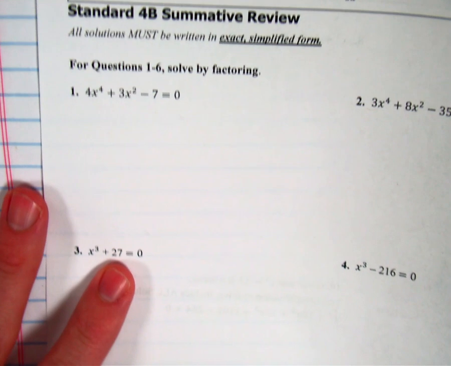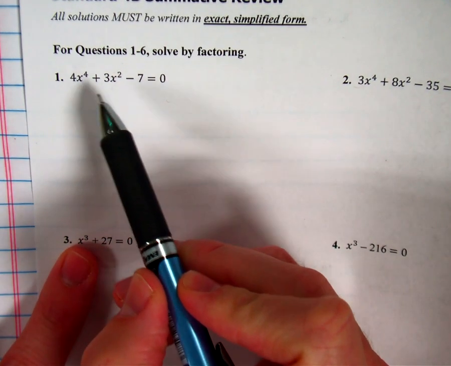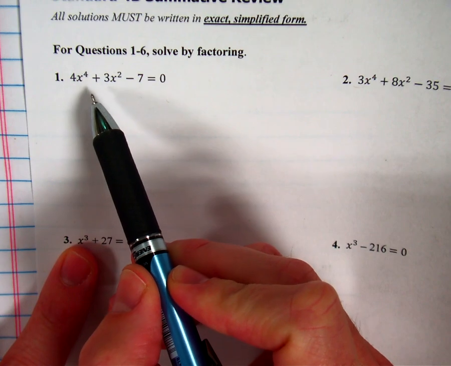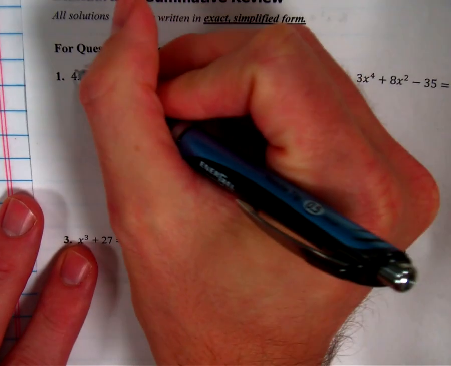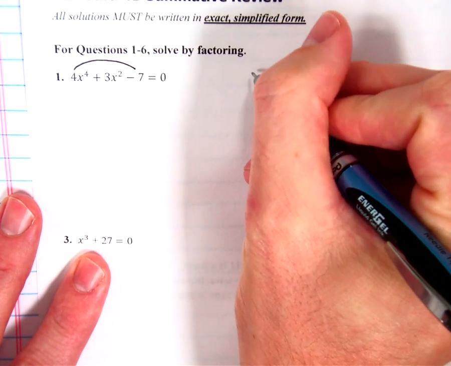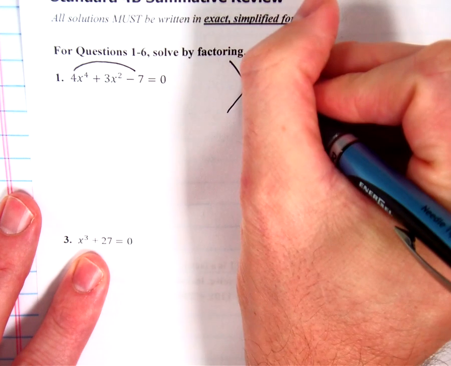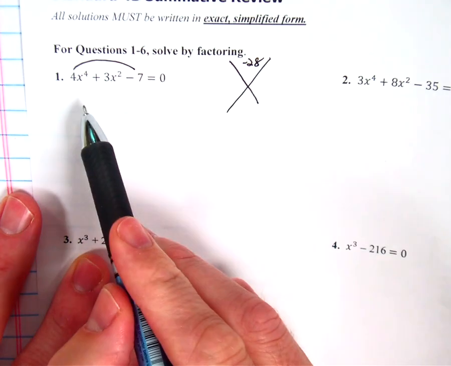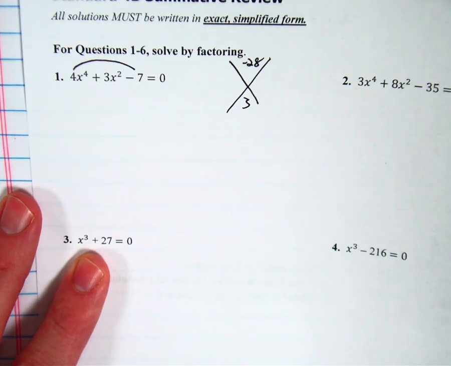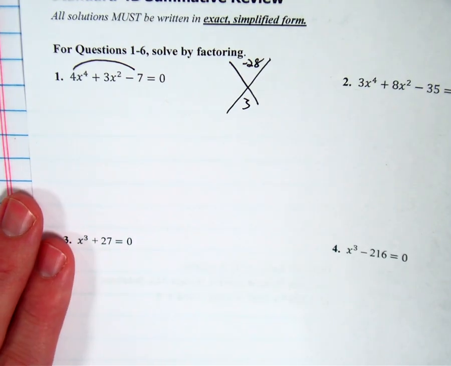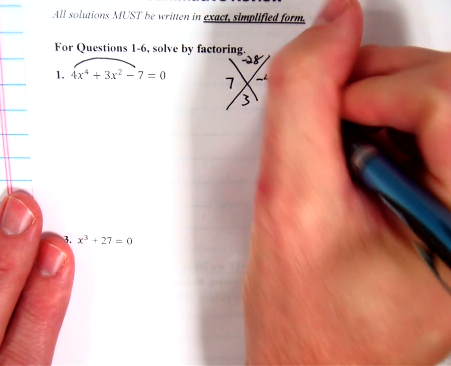Number 1, 4x to the fourth plus 3x squared minus 7. So we have an x to the fourth, which is my signal, my hint, that this is going to be our quartic factoring. We do have a multiplier in the front, so I would recommend doing the magic x with front times back. Okay, negative 28, and adds to 3. What multiplies to negative 28 and adds to 3? We'll have 7 and a negative 4.